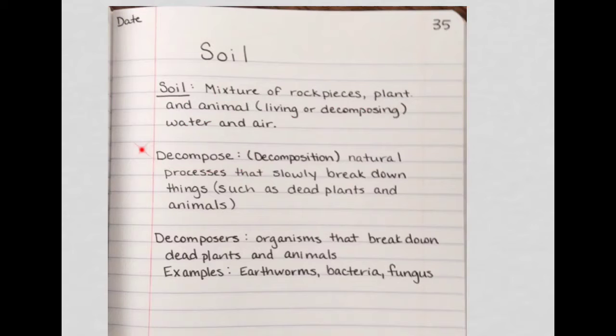Okay. Decompose is another very important definition. It can also be found in the form of decomposition. These are natural processes that slowly break down things, such as dead plants and animals. Decomposers are organisms that break down dead plants and animals. Examples are earthworms, bacteria, and fungus. These are all things that we can find in soil. You need to get all of this copied down into your journal.